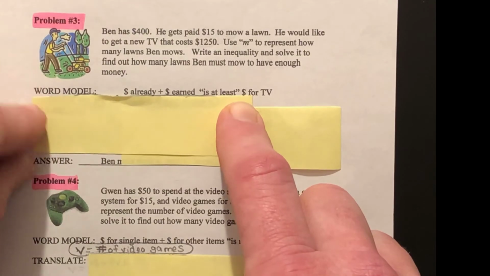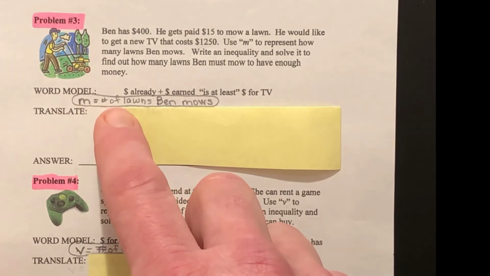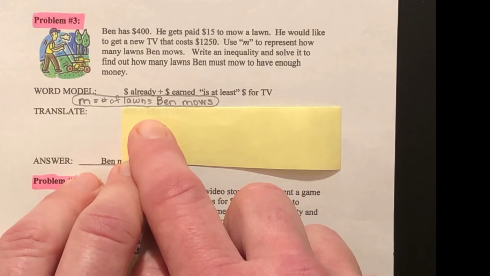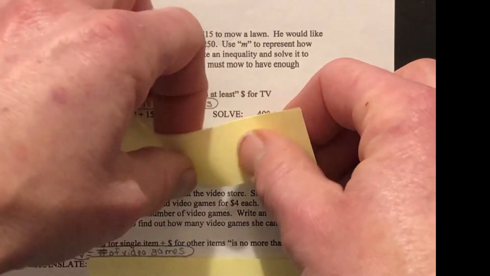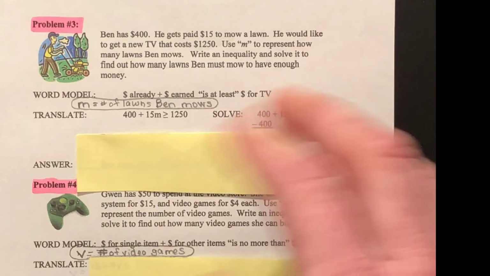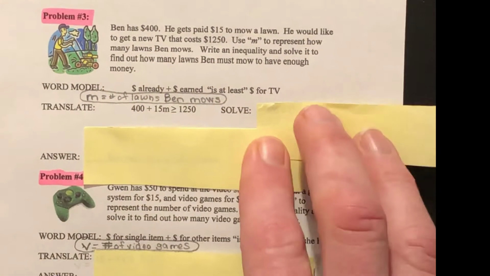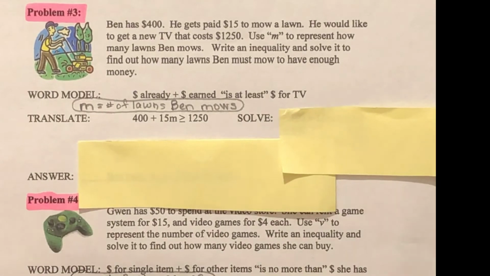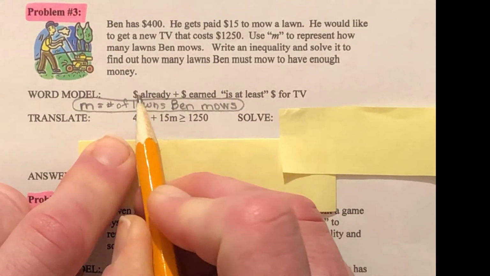understandable. So I went ahead and did the M is for lawns that Ben mows. So when you see M in the equation, that will be lawns, the number of lawns. Now I'm going to move this down here. There. All right, we'll get this figured out. I want you to focus on one piece of information at a time. Now, look carefully. He has $400. What does he already have?